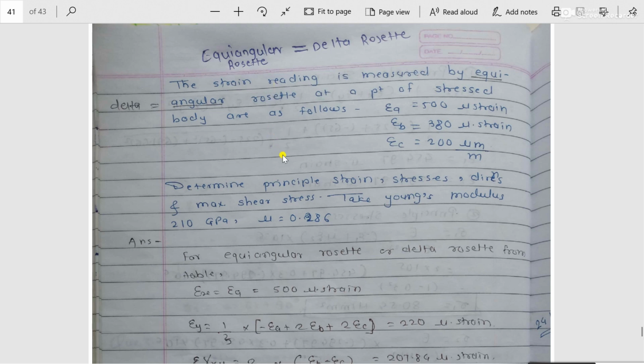the further parameters. By using that equiangular or delta rosette, I have to calculate the important values needed for further calculation. If we go through the given data, the values of epsilon A, epsilon B and epsilon C, only three readings are mentioned, because in the delta or equiangular rosette only three strain gauges are there. If epsilon D were given in addition, the rosette would become either a 4 element rectangular rosette or the T delta rosette.